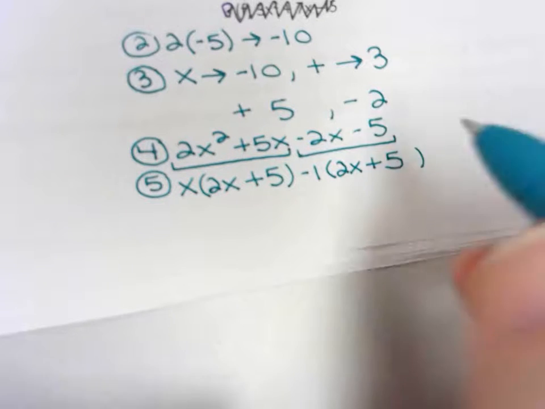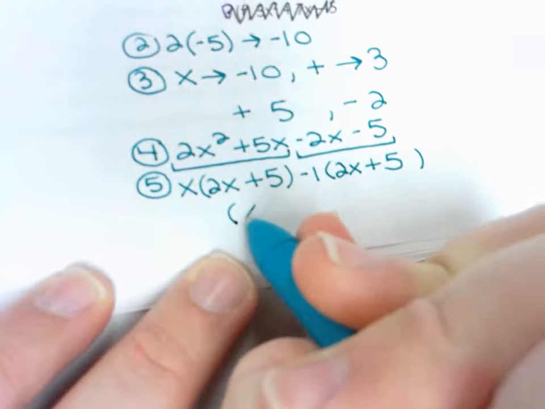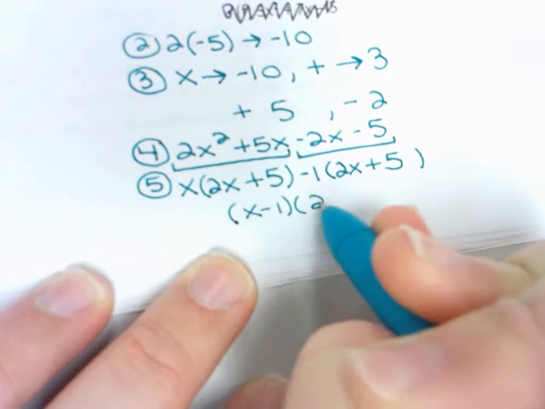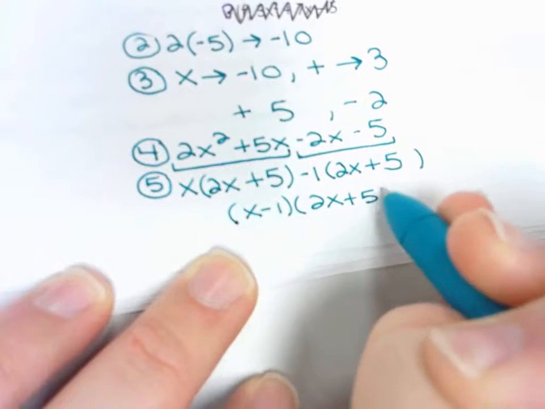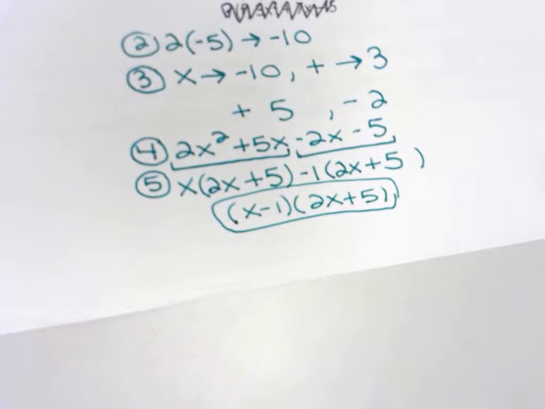My final answer: x minus 1 and 2x plus 5. That is your factored answer. Okay. Any questions on this? Confusing? Yes, no, doable, maybe? Lots of steps. Lots of negatives and positives. I hate when you make one little mistake at the beginning and then it screws up the whole rest of the thing. Okay.